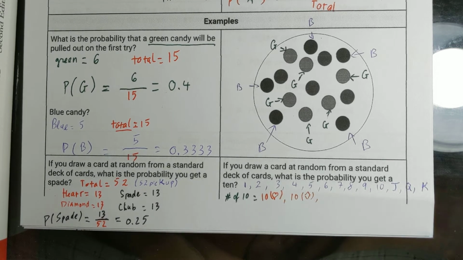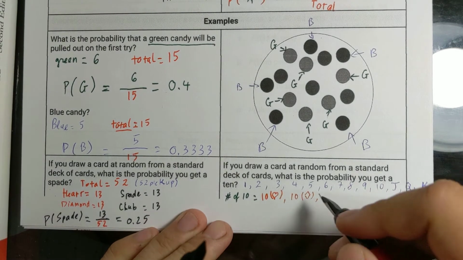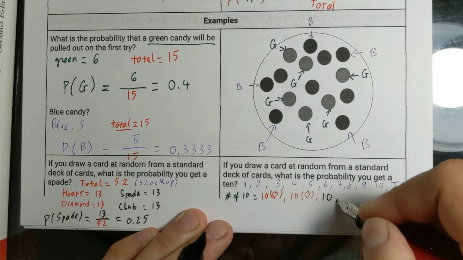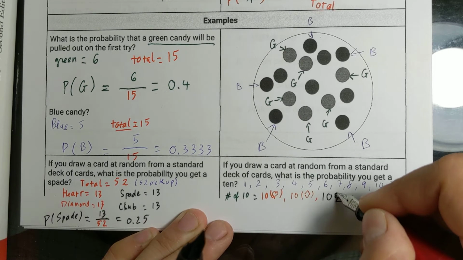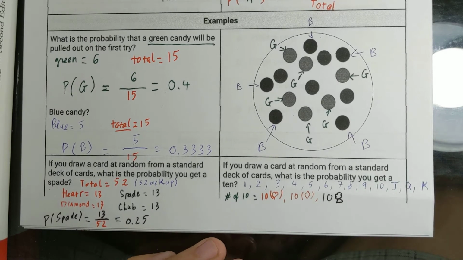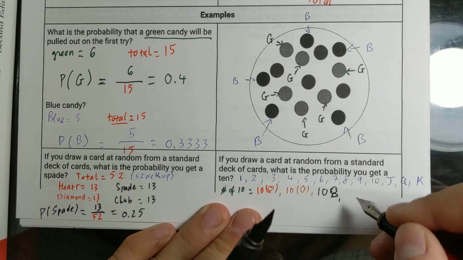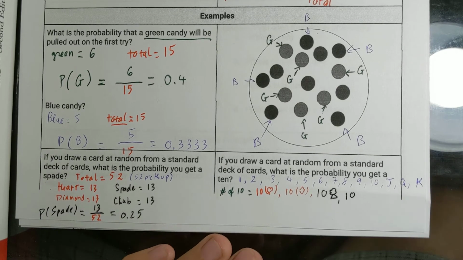And after that we have the 10 of spade and the 10 of club, which I have no idea how to draw. Not really a gambling guy. It looks like a broccoli, but yeah. The 10 of club, I think.